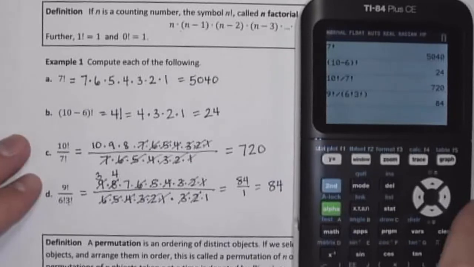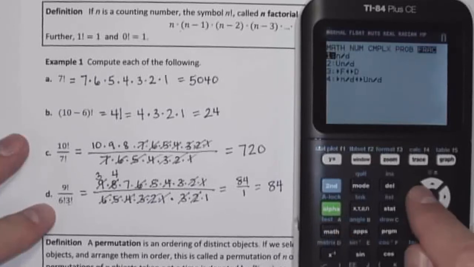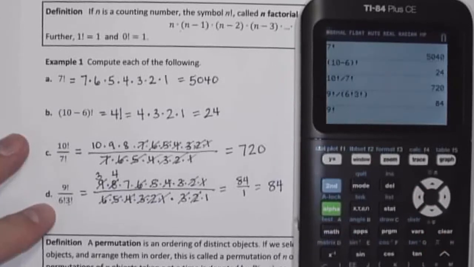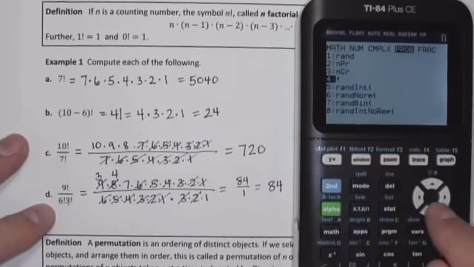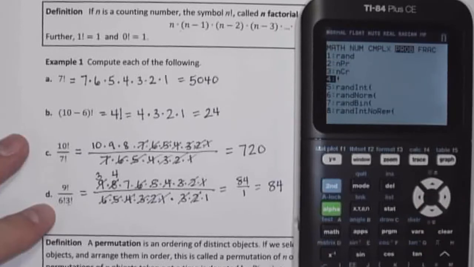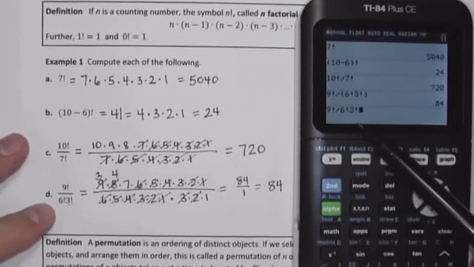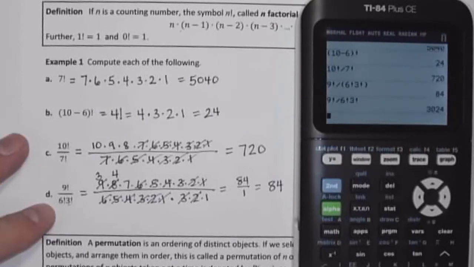And just for the sake of showing you that the parentheses here are important, if I had typed in 9 factorial divided by 6 factorial, 3 factorial, without putting the 6 factorial, 3 factorial in parentheses, so if I type that in like that, notice that I get an incorrect answer of 3024.